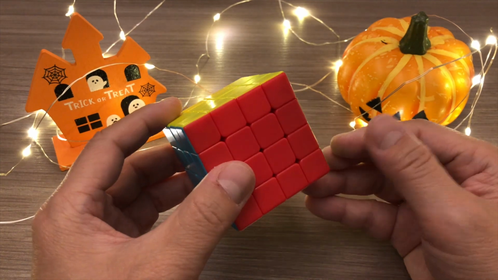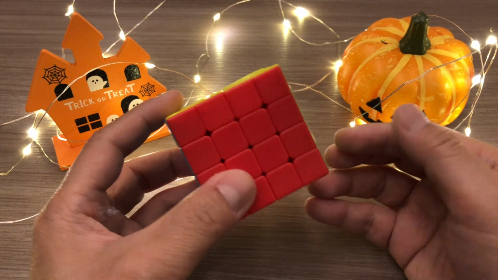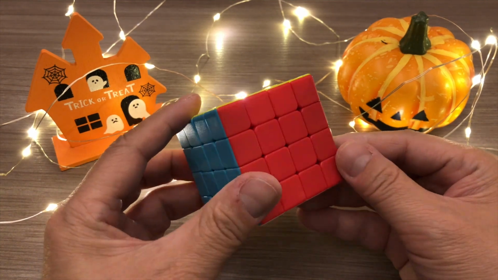In this video, we'll learn how to solve this 4x4 puzzle cube, also known as Rubik's Revenge. Ready? Let's go!